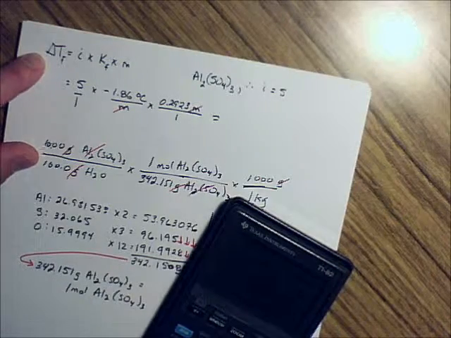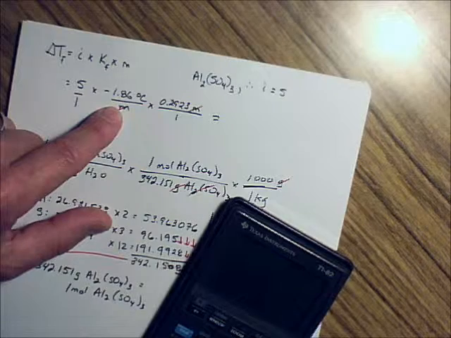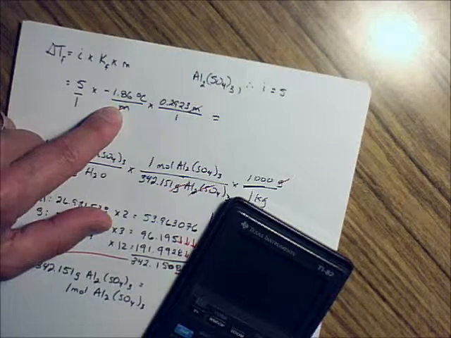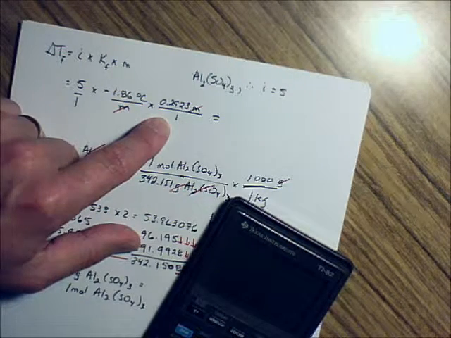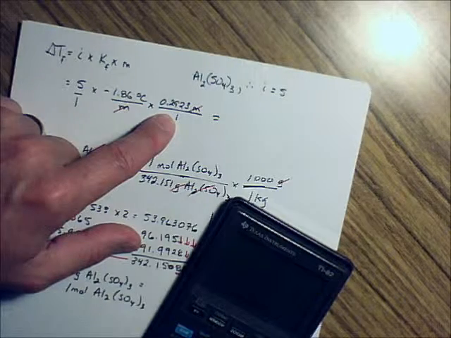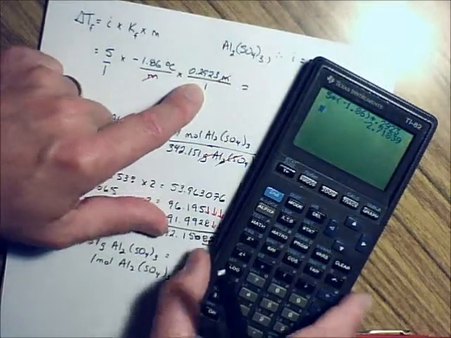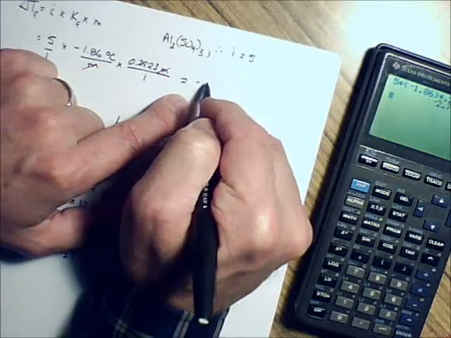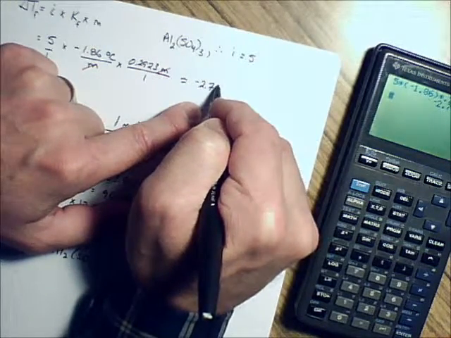All right, let's do our math. There you go. 5 times negative 1.86 and times 0.2923. Oop, I left the 9 out. Okay. I hit enter. And I get a change in temperature of negative 2.718396 4.